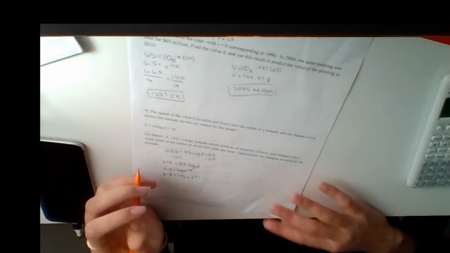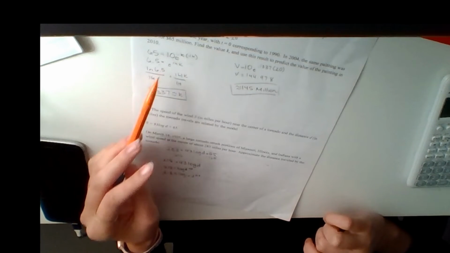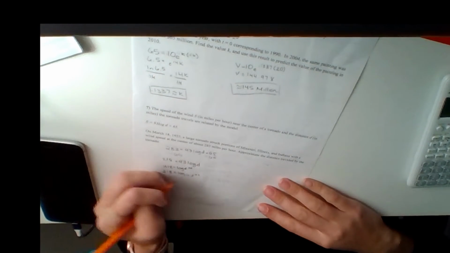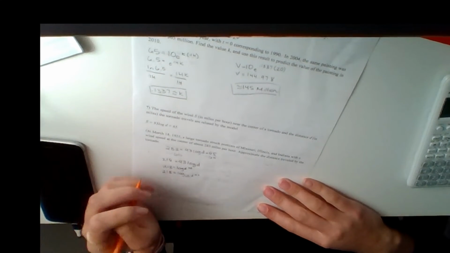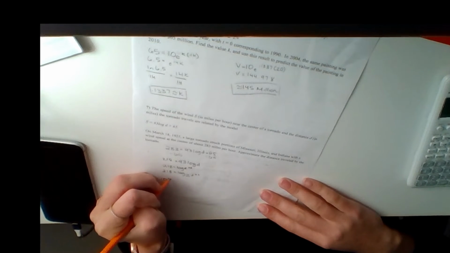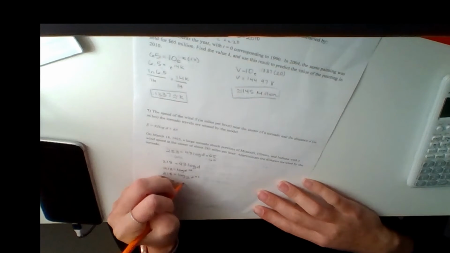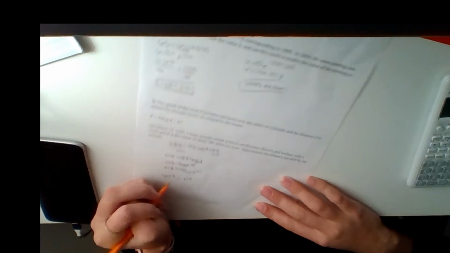Then we're going to do basically what we did back in this problem, and we're going to take this base 10 and make it a whole number here. So 10 to the power of 218 equals d to the 93rd power.